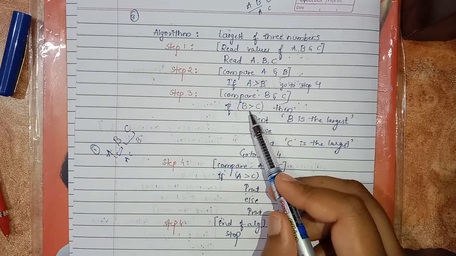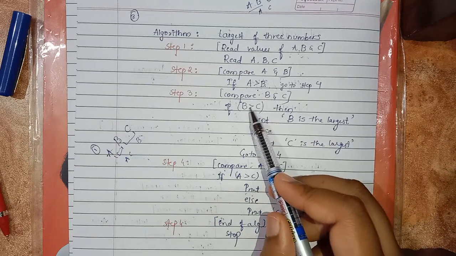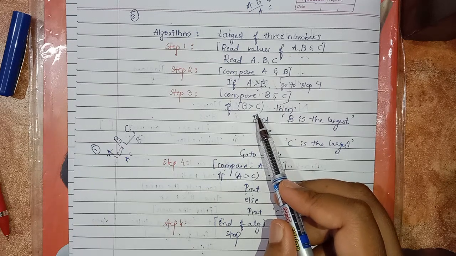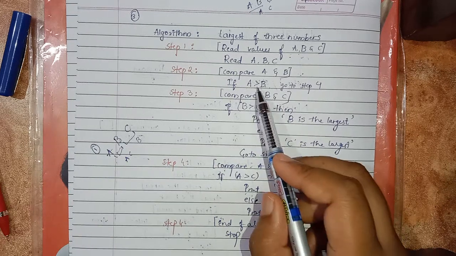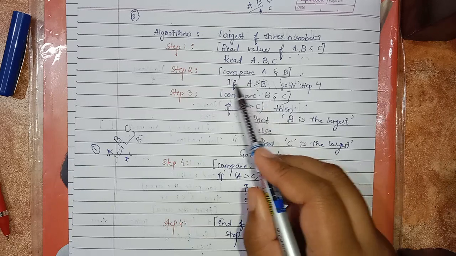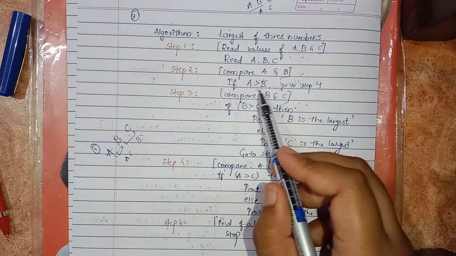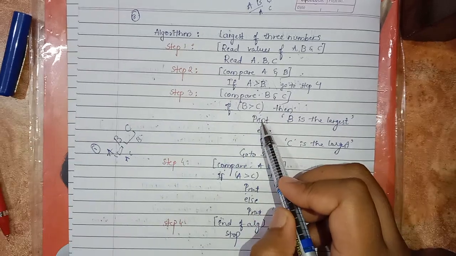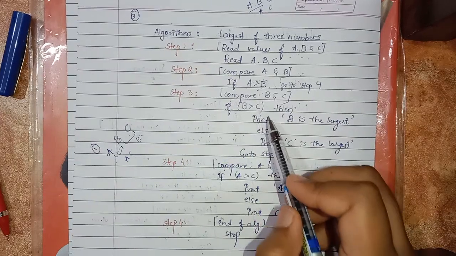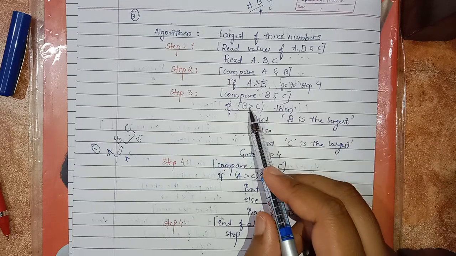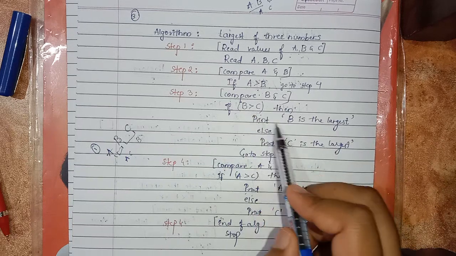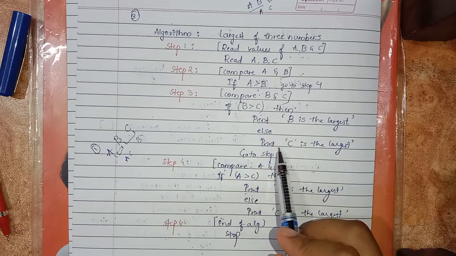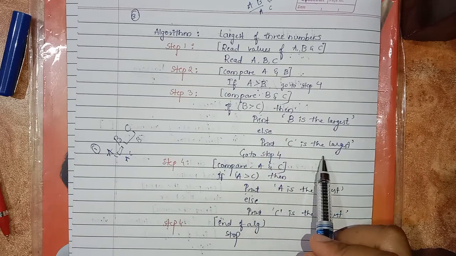So here we already know that A is not greater than B and C. Okay, A is greater than B means we are coming here. If A is not greater than B means we are coming here. So in this case A is not greater. A is smaller than B and C. Hence, between B and C, if B is greater, directly printing the answer B is largest. If C is greater, directly printing the answer C is largest.